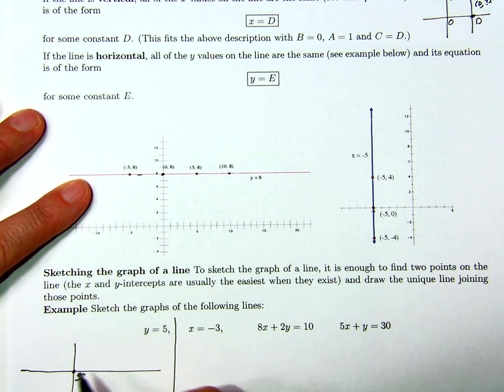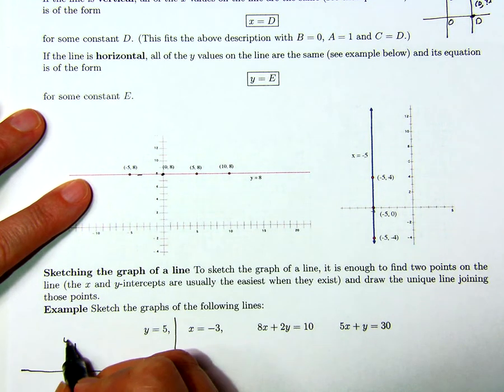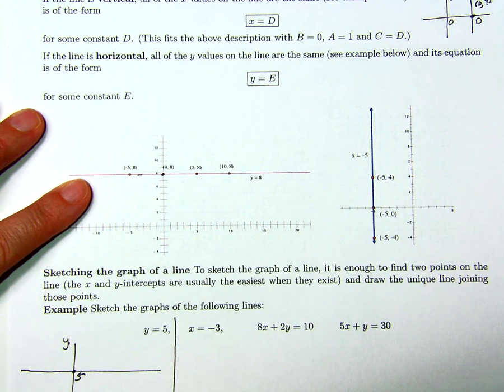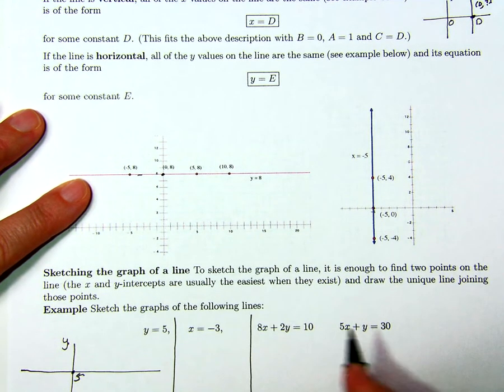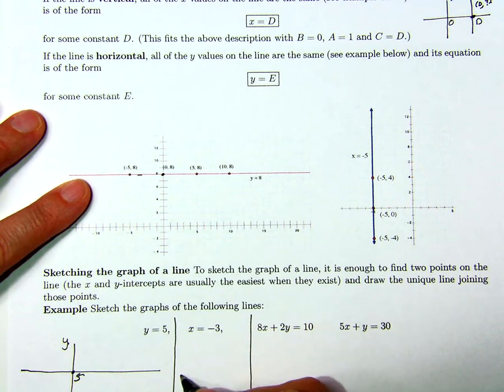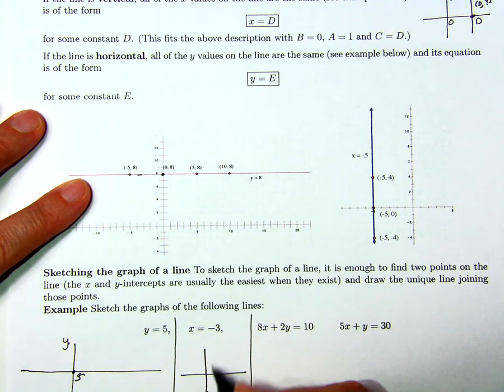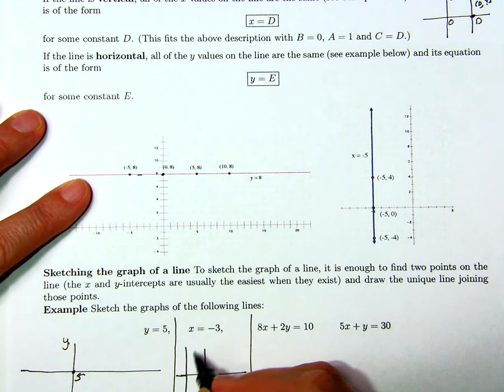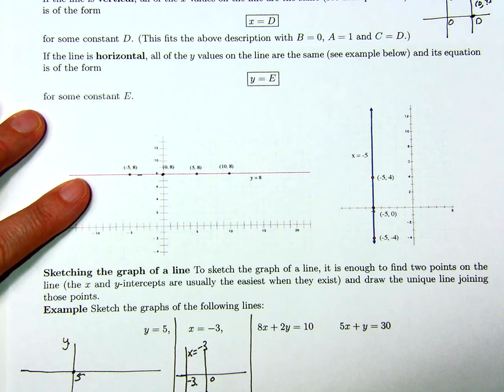So it's just a horizontal line running through the point 5 on the y-axis, and something that looks like x equals d is just a vertical line, and this one is x equals -3, so its graph is just all of the points on the vertical line running through -3 on the x-axis.